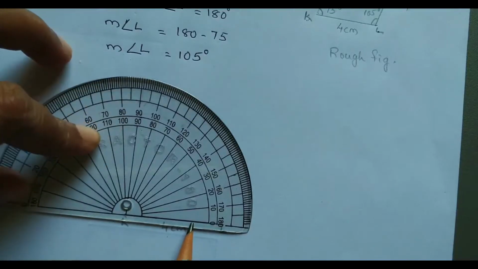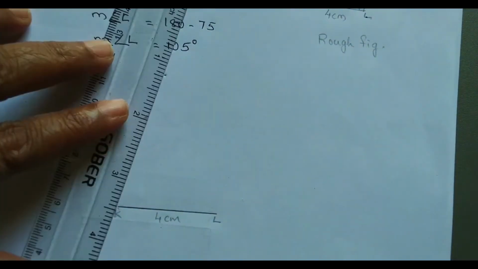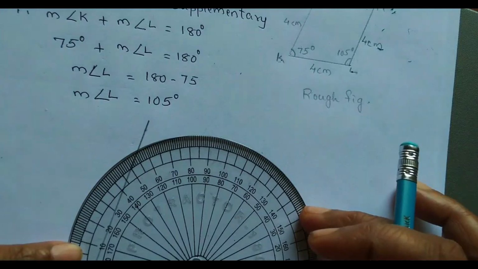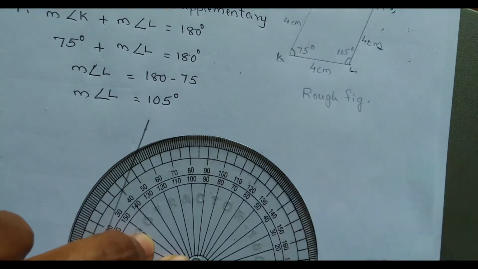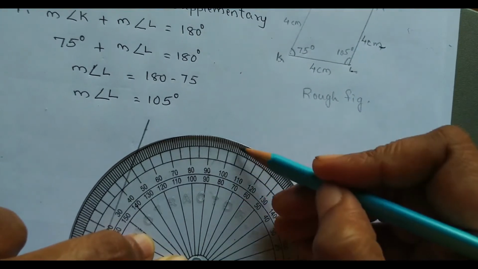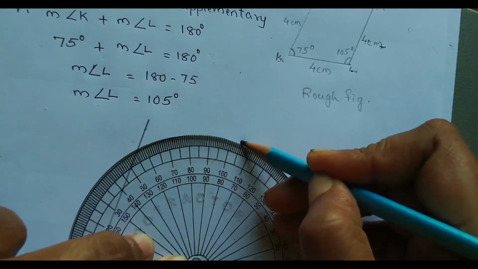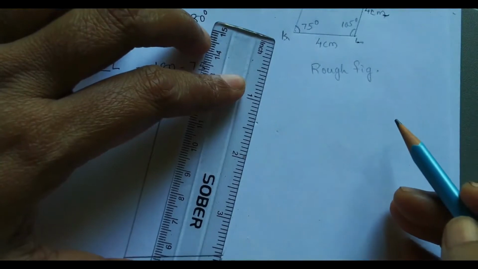Align the protractor, mark 75 degree and join the point and K. Now keep the protractor at L, align the reference line, mark 105. This is 105, mark the point, join the point and L.